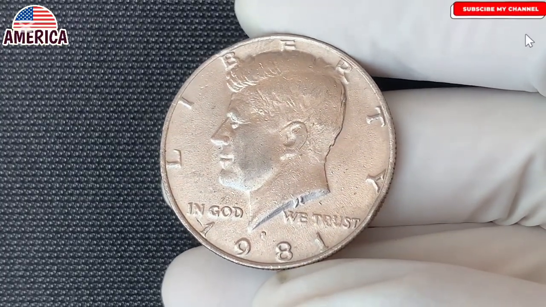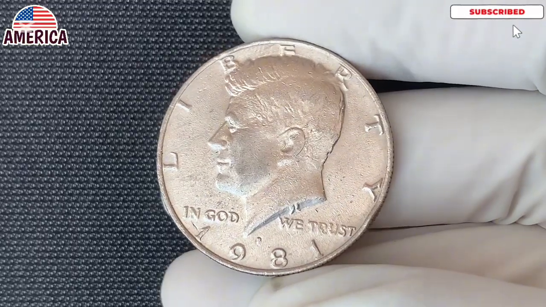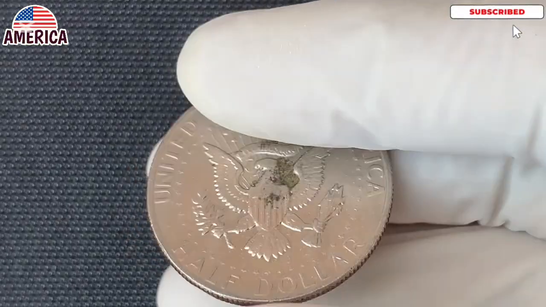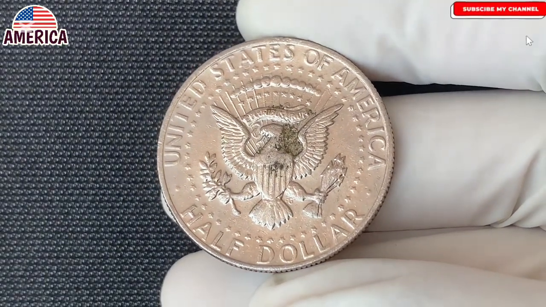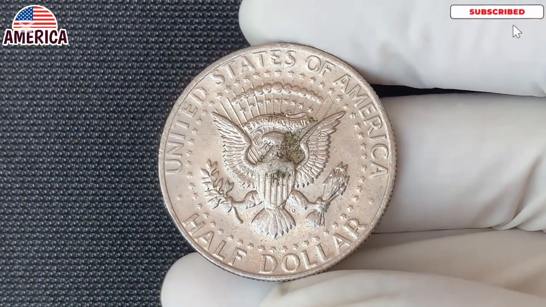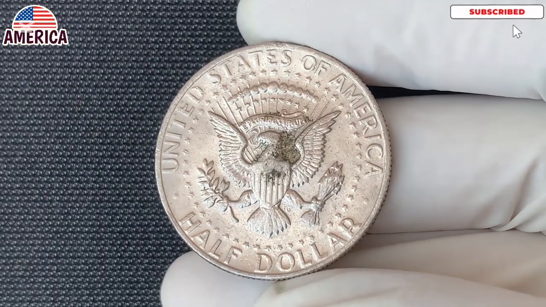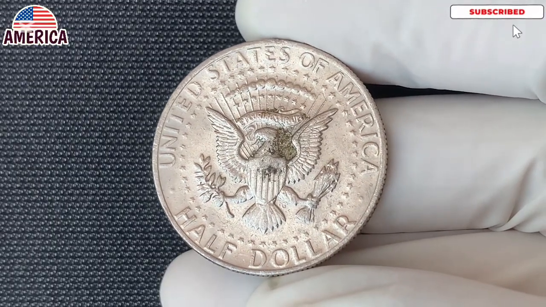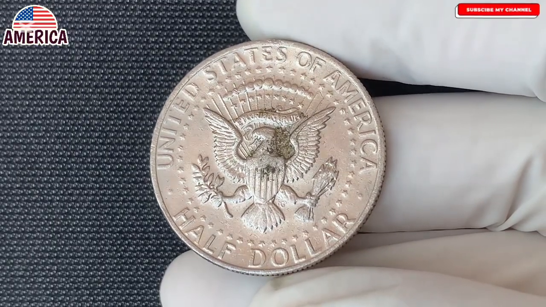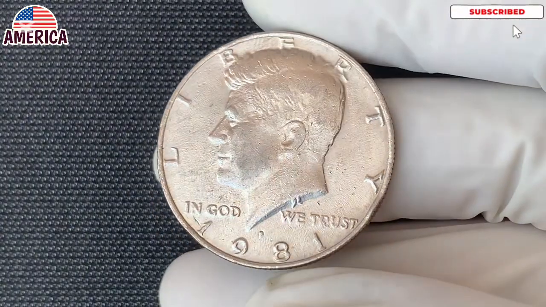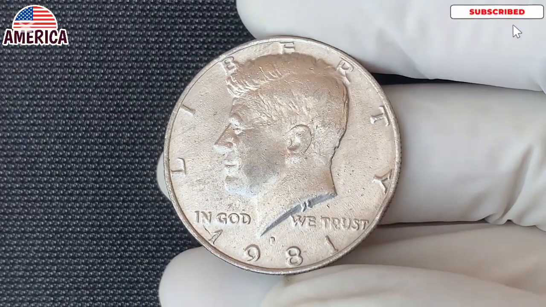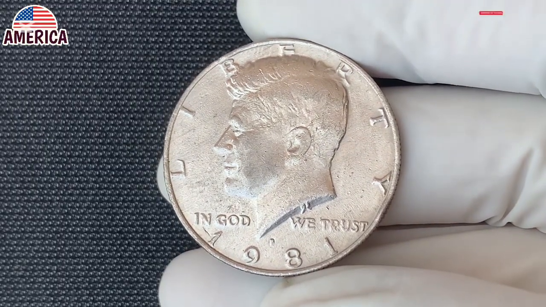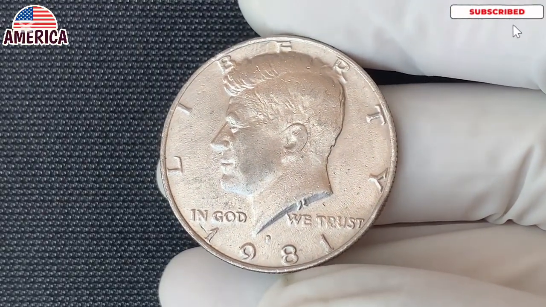Now, let's talk about the value. If you have a standard circulated 1981 half-dollar, it's usually only worth face value, or around 50 cents. Even uncirculated versions typically sell for a few dollars. However, if you have a proof version, or one in high mint condition, it could be worth $10 to $50 or more. But here's where it gets interesting: error coins and silver planchet mistakes can skyrocket in price.